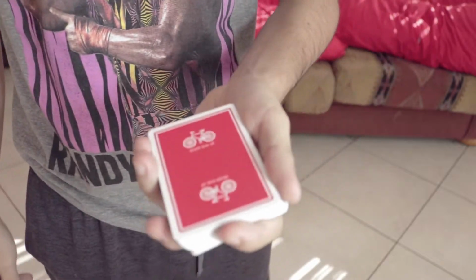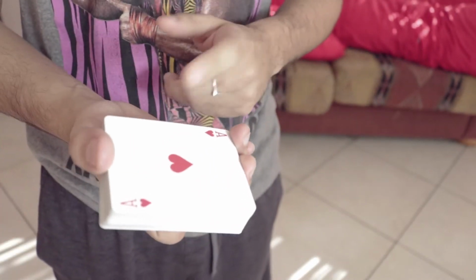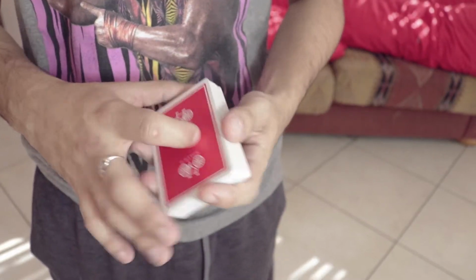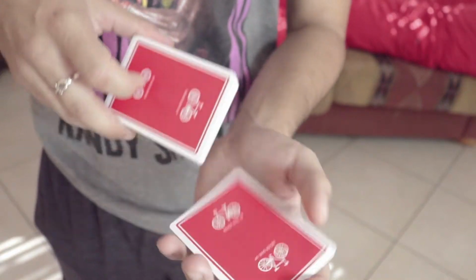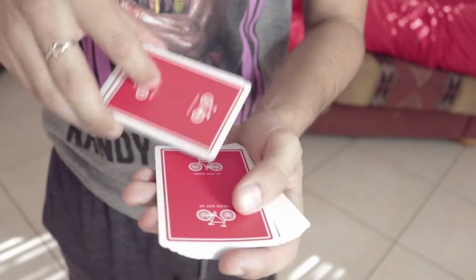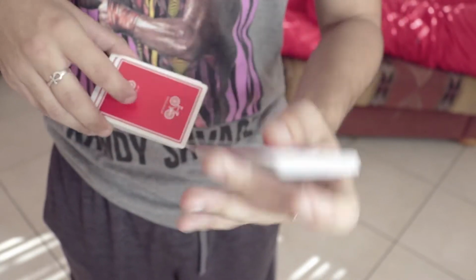Now, the next interesting thing about the Hindu Shuffle force is that this card doesn't necessarily have to be used as a force card. It could be used as a key card. So what I mean by that is that you could shuffle off normally and have the spectator call stop anytime they want. Let's say they stop over here. This isn't a force card. It's a Queen of Clubs.